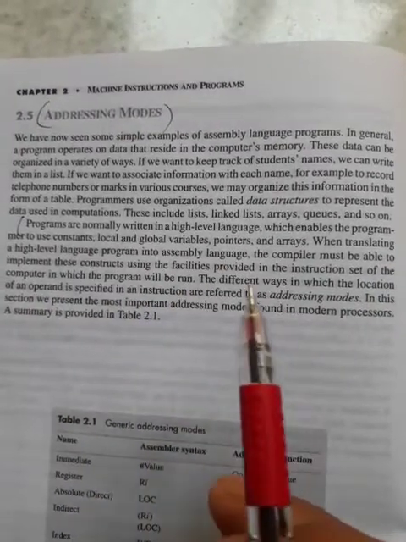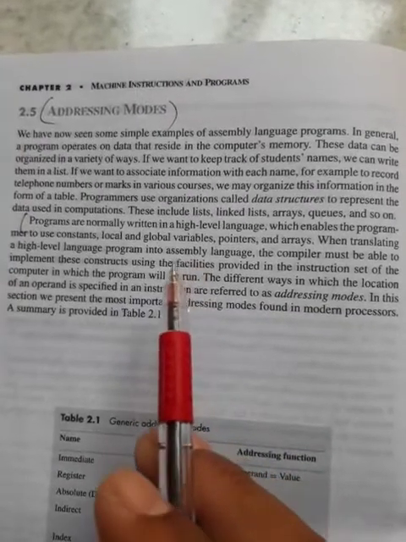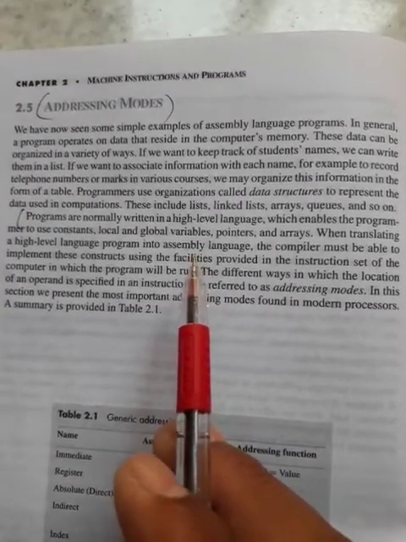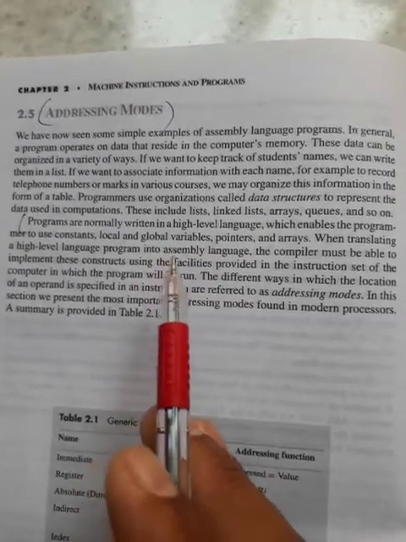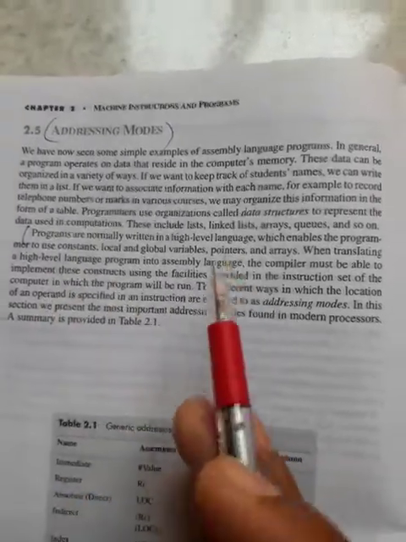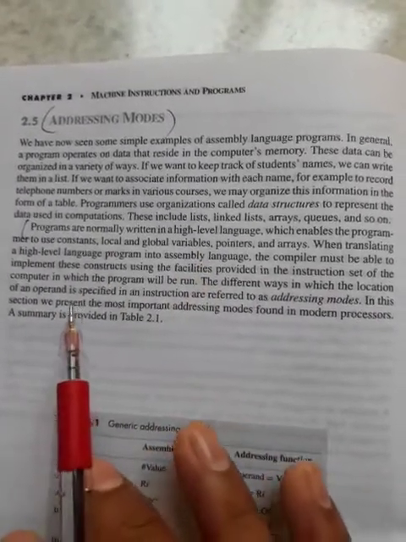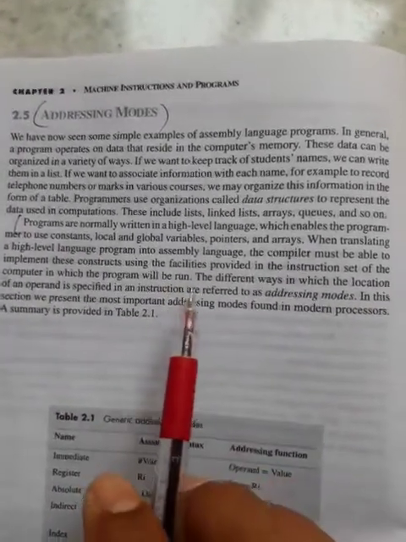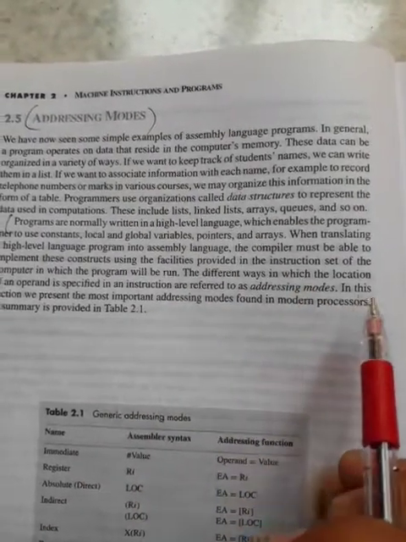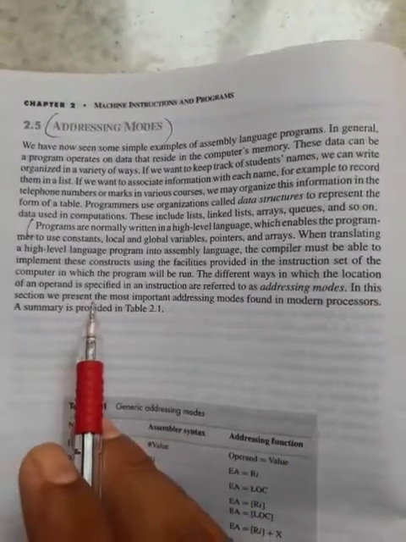Using assembly language instructions only, the local and global variables, pointers and arrays are translated from high level language to low level language using assembly language notations.